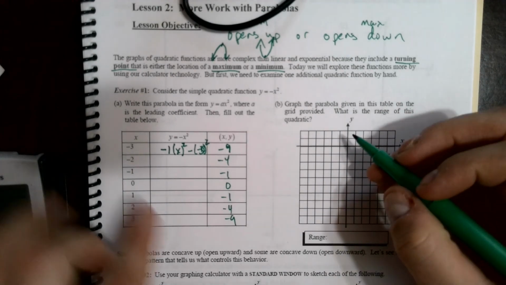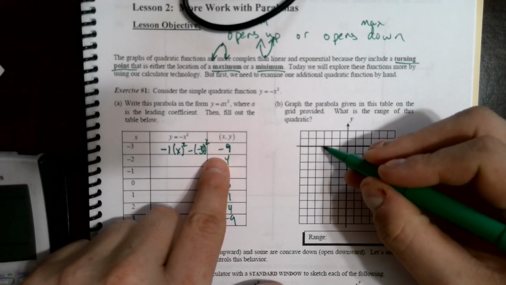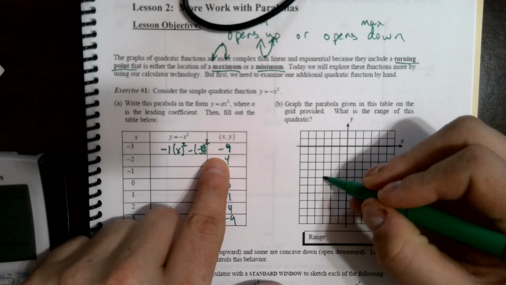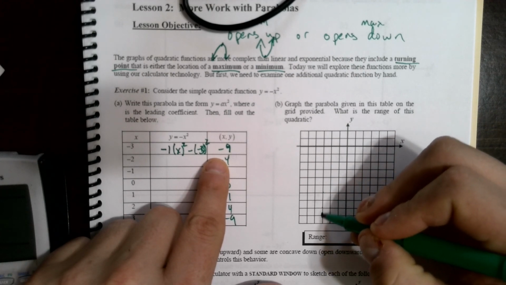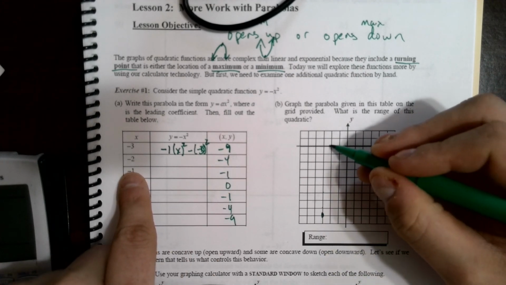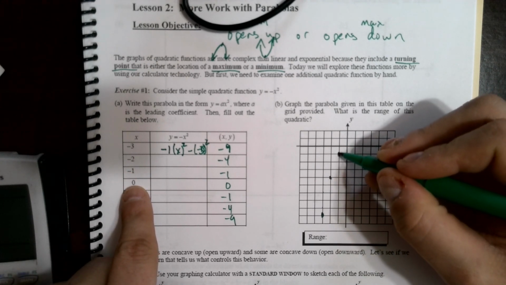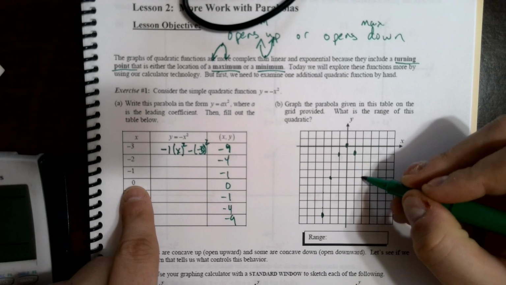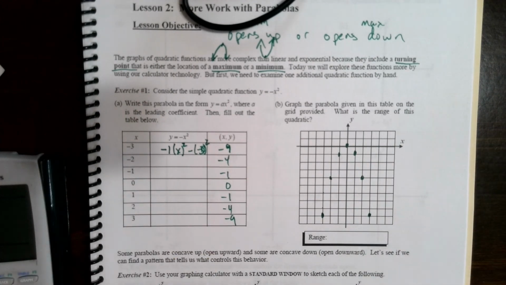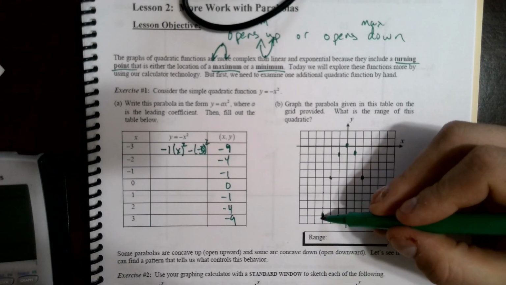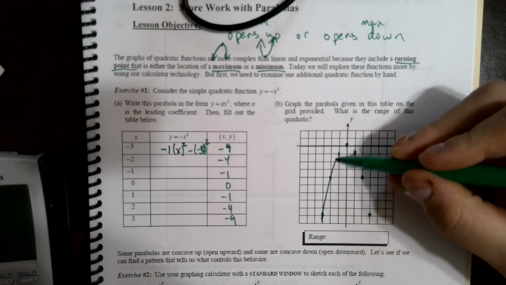So let's plot it. Negative 3, negative 9: left 3, down 9, 1, 2, 3, 4, 5, 6, 7, 8, 9. Negative 2, negative 4: left 2, down 4. Negative 1, negative 1, 0, 0. The more work you do with these parabolas, the more you start to pick up on the pattern. I did breeze through that relatively quickly, but here it is.